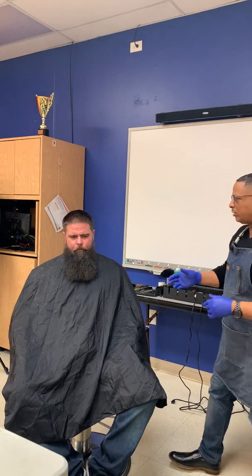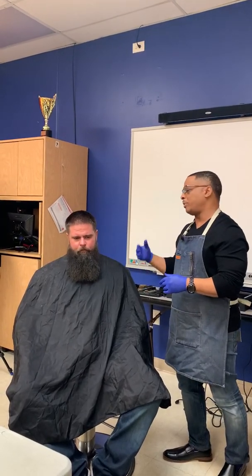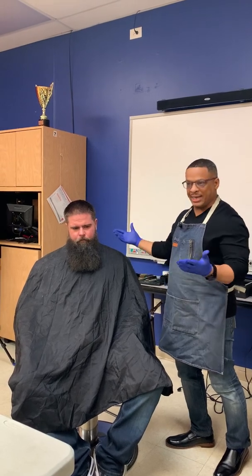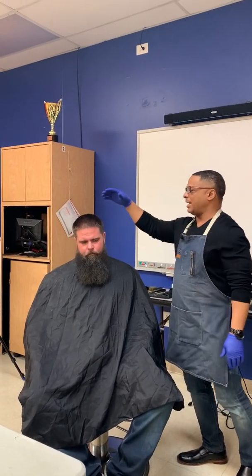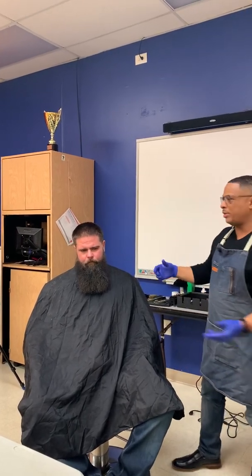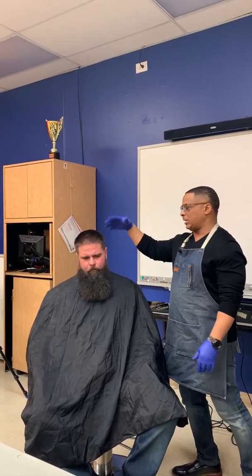So, client consultation. I know Justin, he gets his haircut from me all the time. He usually gets bald on the bottom, or we call it skin tight and bald on the bottom. And he gets a 5 or a 4, depending on if it's hot. In the summer he usually gets a 4, but in the wintertime he usually gets a 5.